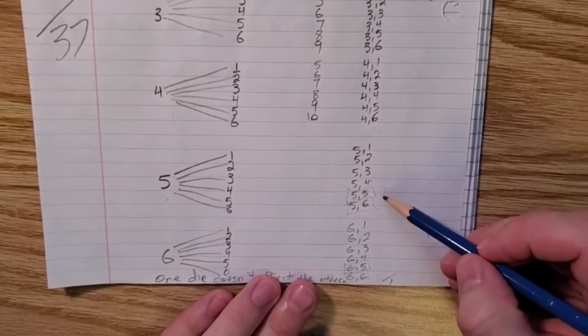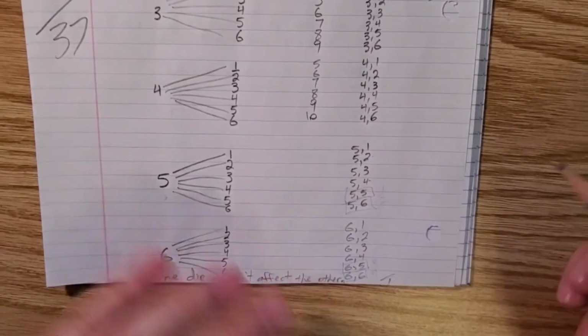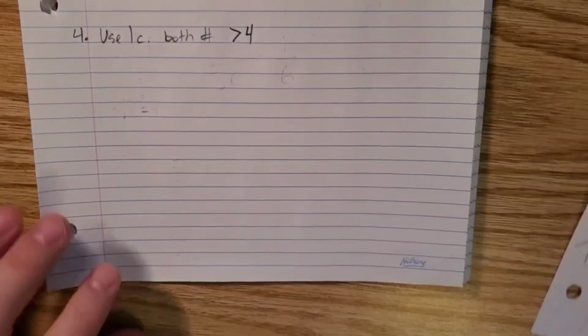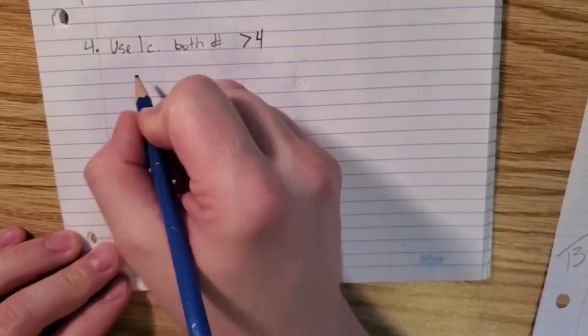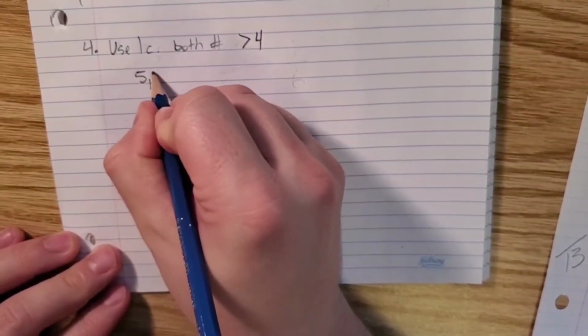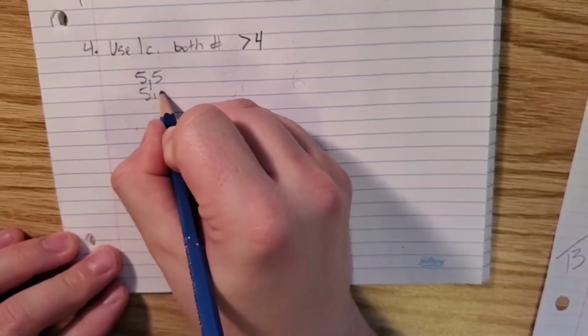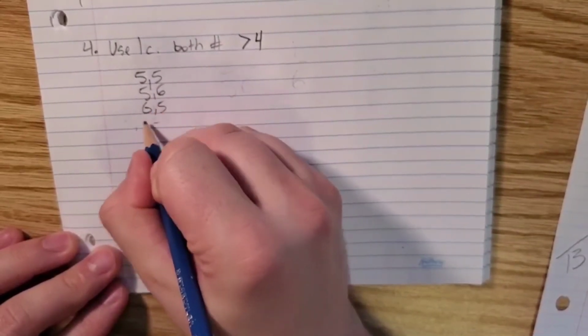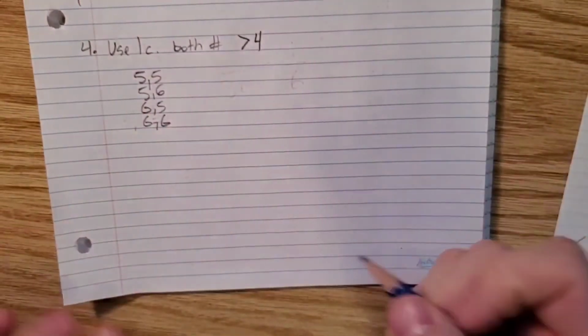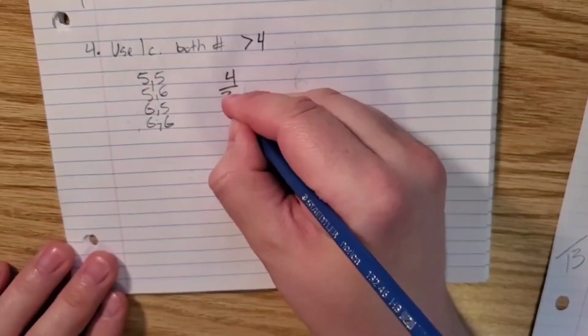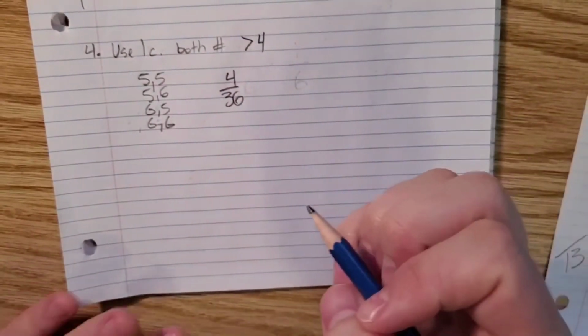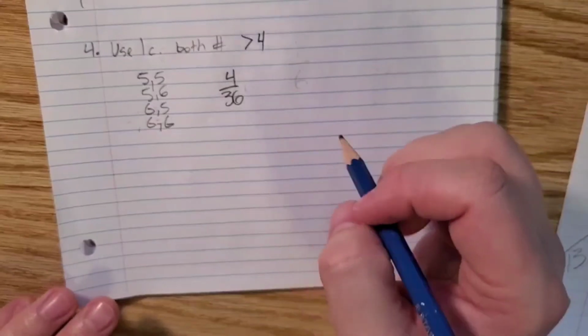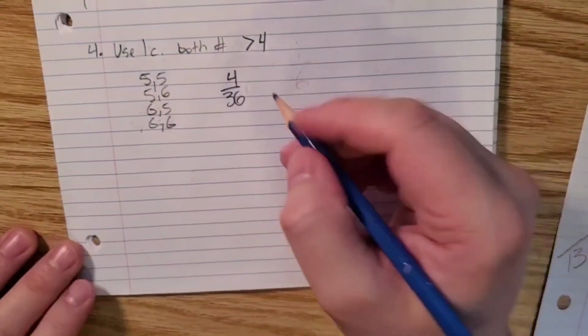So how many options are there? There's 1, 2, 3, 4. So to answer this question, there are 4 options. There's the 5, 5, there's the 5, 6, there's the 6, 5, and the 6, 6. Those are the options. There's 4 options out of 36 that are greater than, both the numbers are greater than 4.